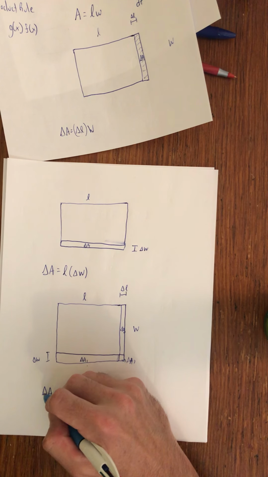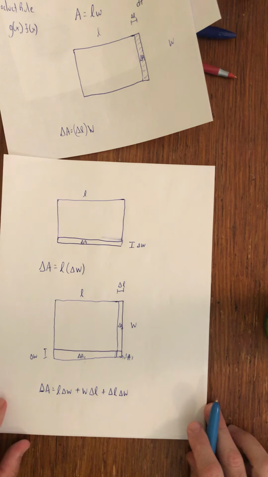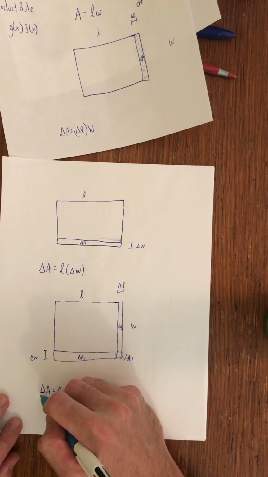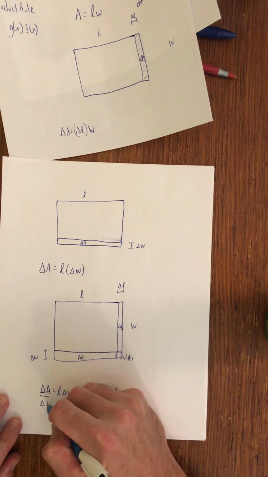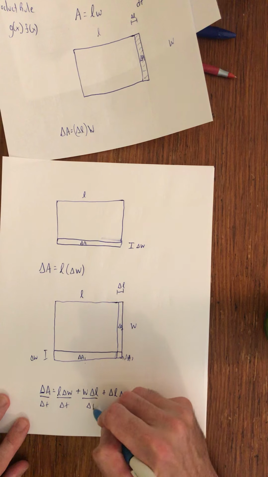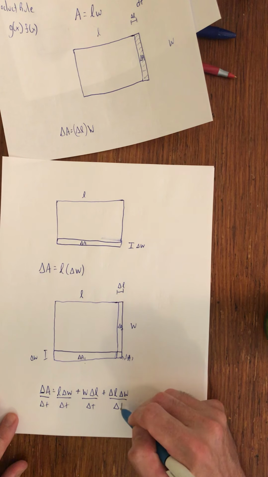Now, here's where things get magical. What happens if, rather than doing these large changes, I'm doing just these really small changes, right? So these things were all being changed over time, okay? So I can just put that common ratio of delta t on the bottom.